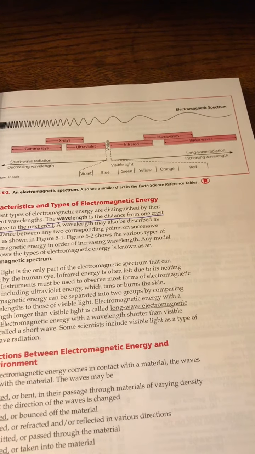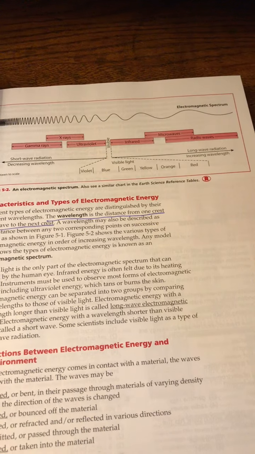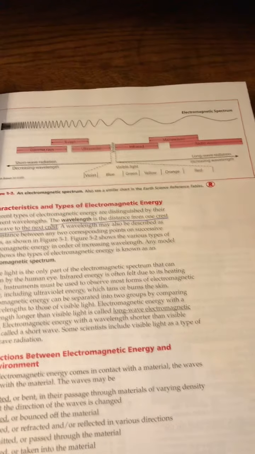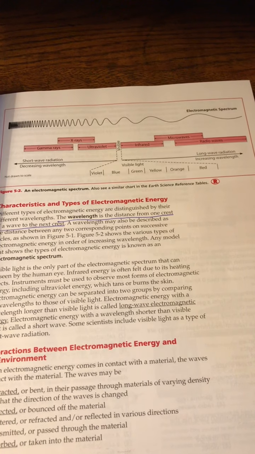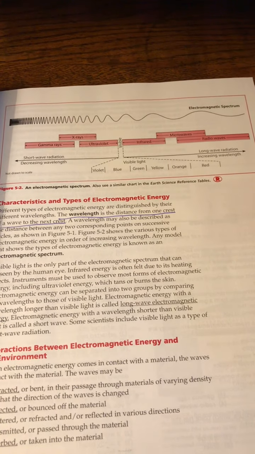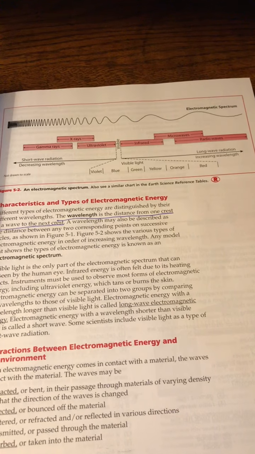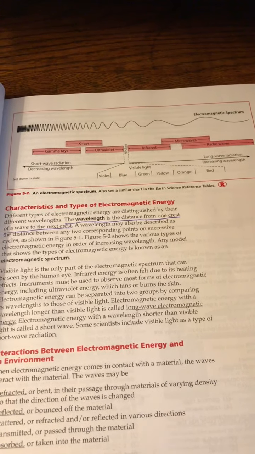Any model that shows the types of electromagnetic energy is known as an electromagnetic spectrum. Visible light is the only part of the electromagnetic spectrum that can be seen by the human eye. Infrared energy is often felt due to its heating effects.